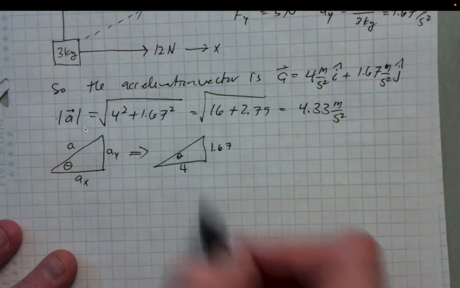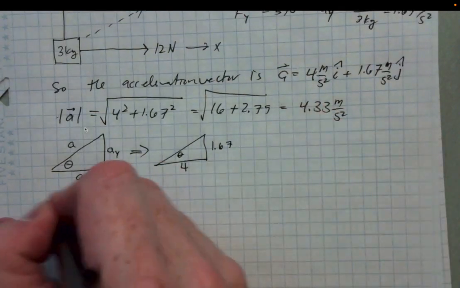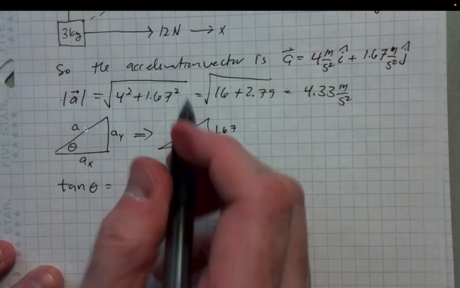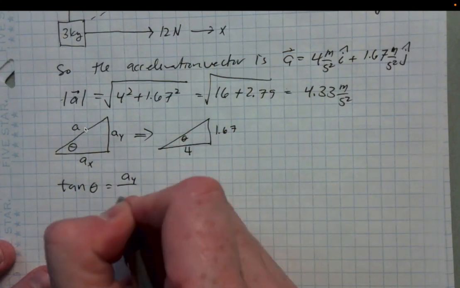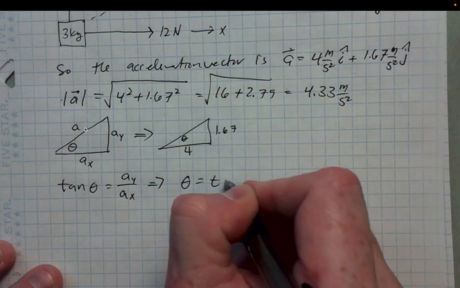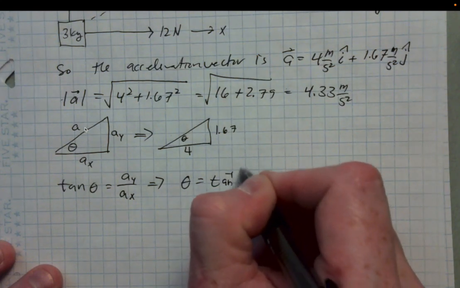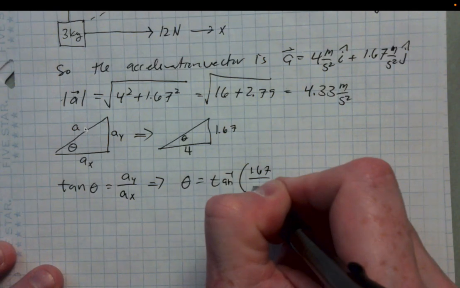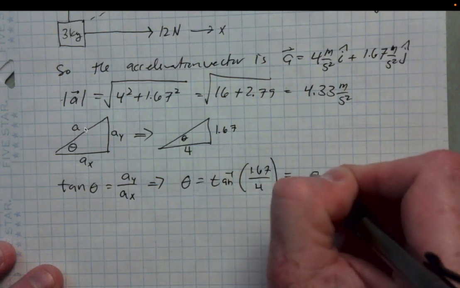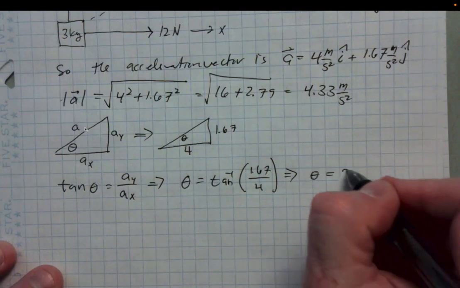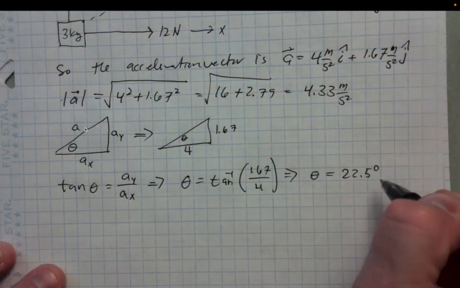We want to know that direction, so you can use the tangent of theta, which would be a sub y over a sub x. Theta would then be the inverse tangent of that. a sub y is 1.67, and a sub x is 4, and so therefore theta is equal to about 22.5 degrees or so.